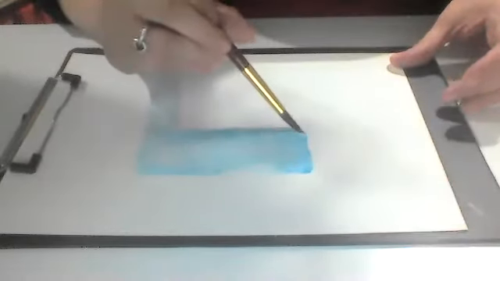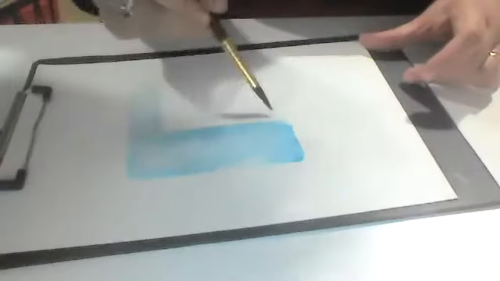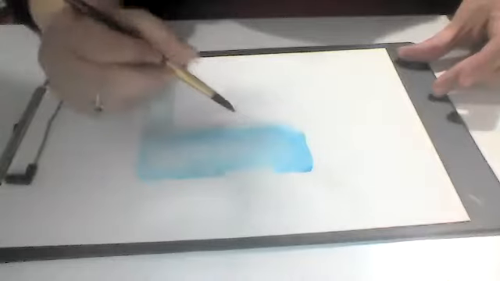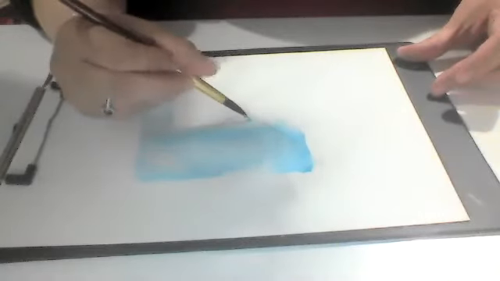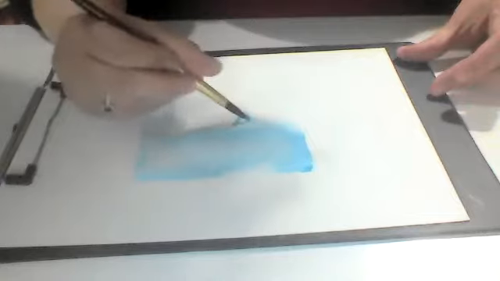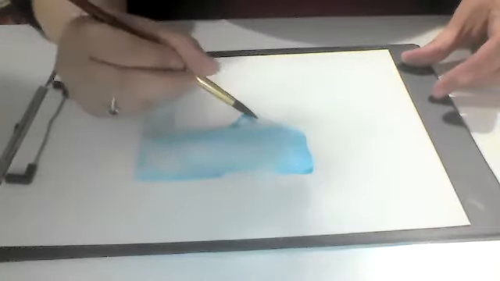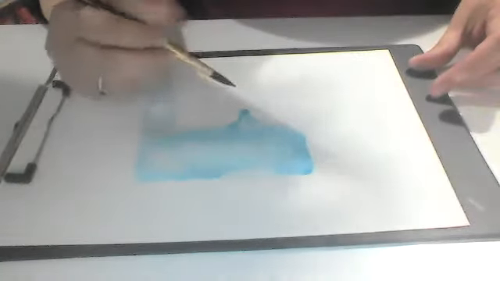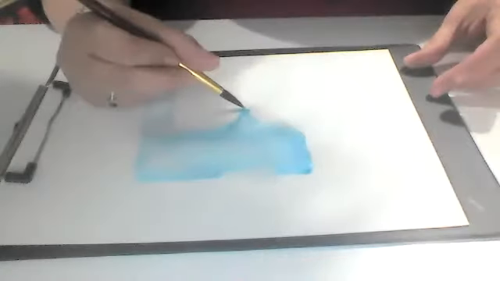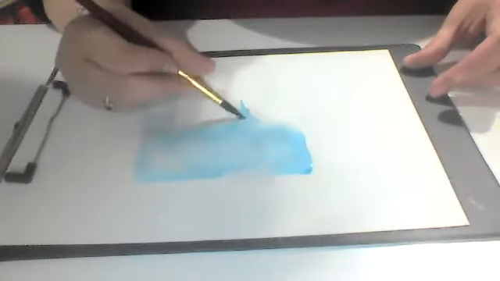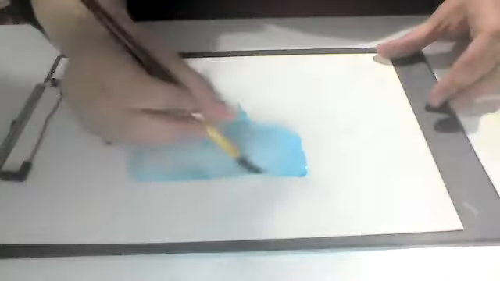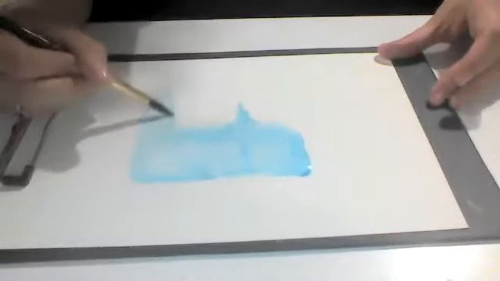Then we paint the slanted line here and let it go inwards like so. And then here, a triangle with a square, again with another triangle. And here we go. Now we just let it dry.